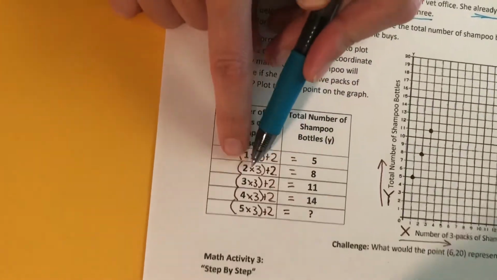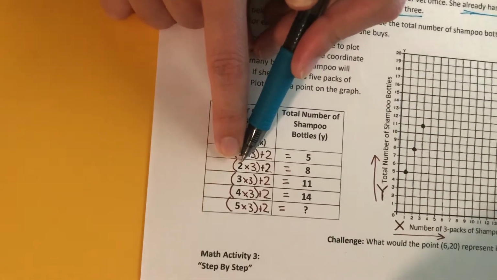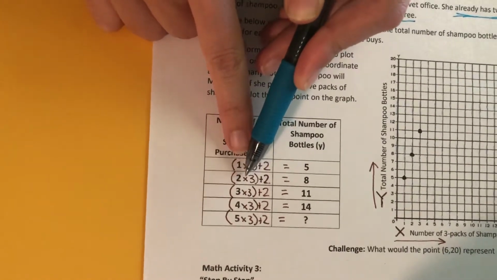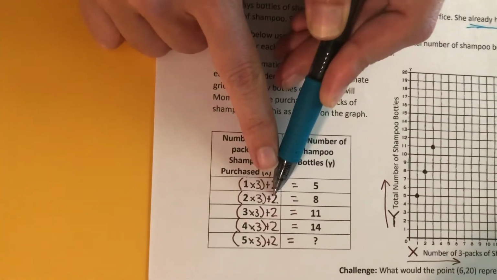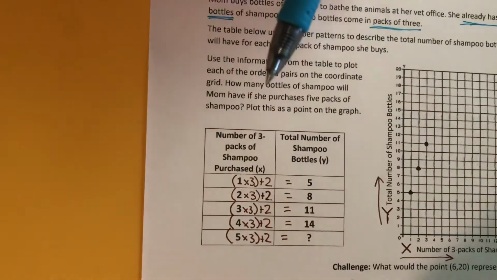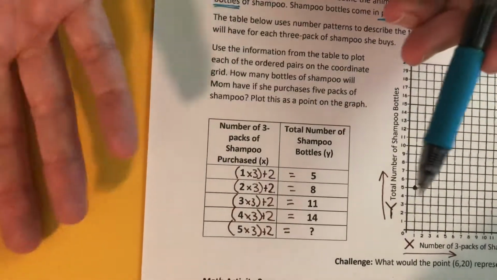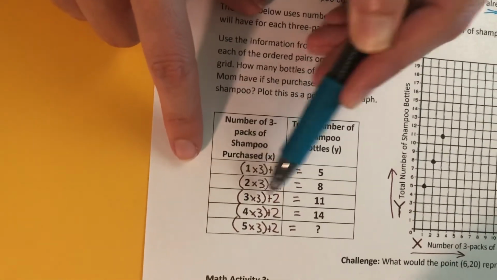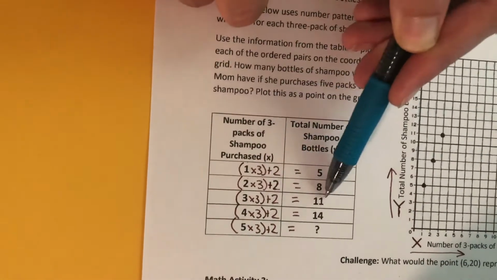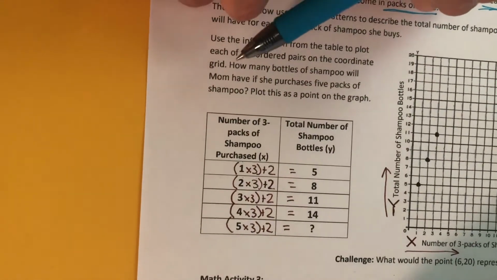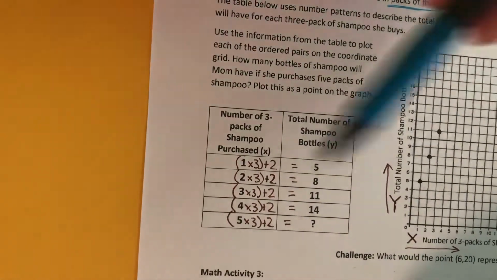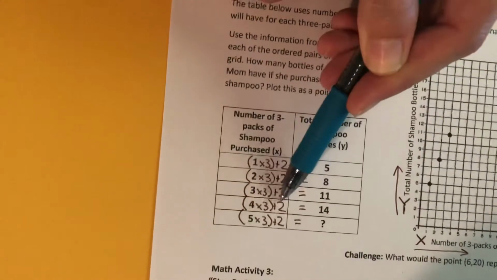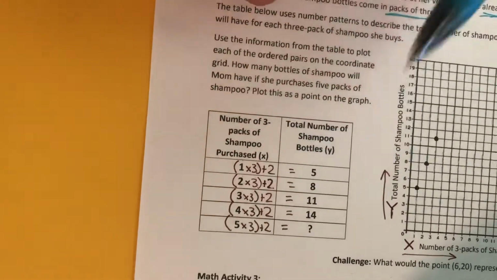Okay, well, what if Mom bought 2 3-packs of shampoo? Well, now she's got 2 times 3, which is 6, plus the 2 she already has, which means she has a total of 8. What if Mom bought 3 3-packs of shampoo? Well, she'd have 3 times 3, which is 9, plus the 2 she already had, which would bring her total to 11. What if Mom bought 4 3-packs of shampoo? Well, she would have 4 times 3, which is 12, plus the 2 she already had, which is 14.